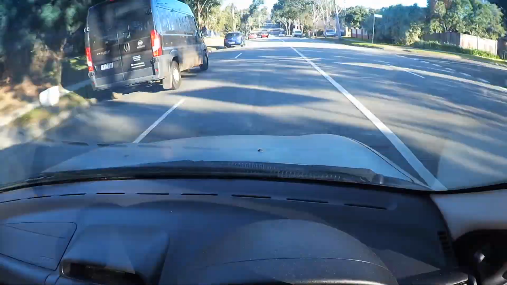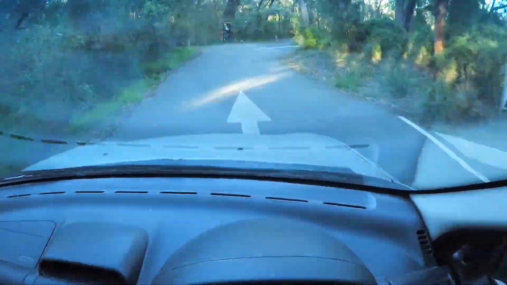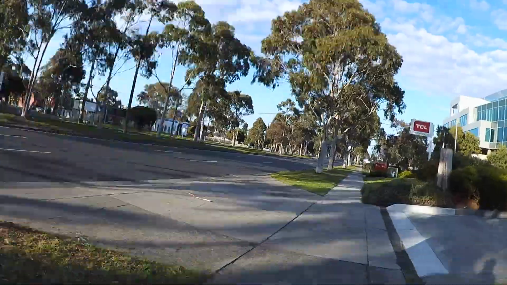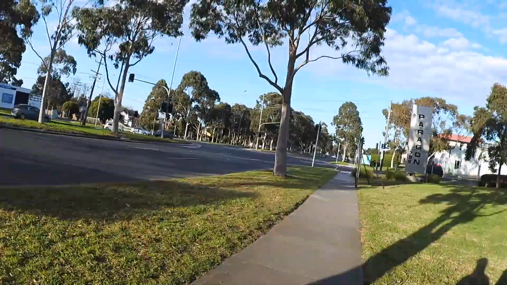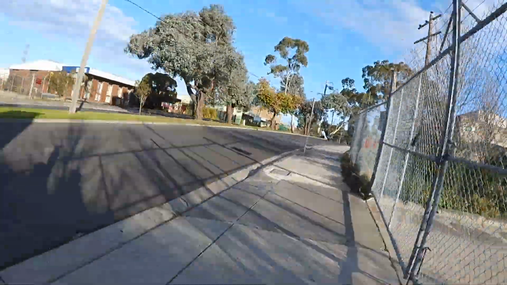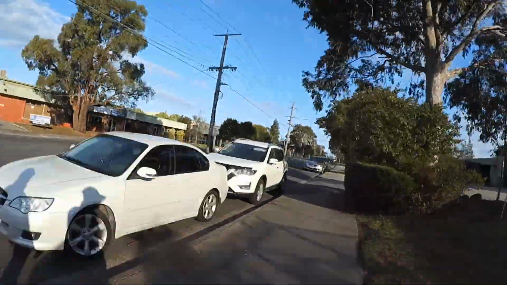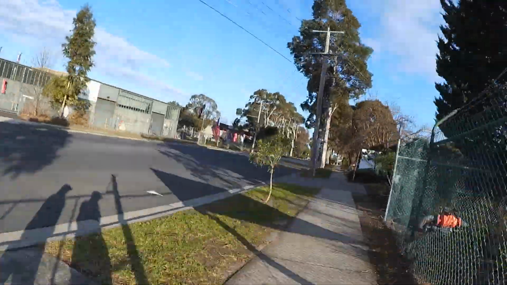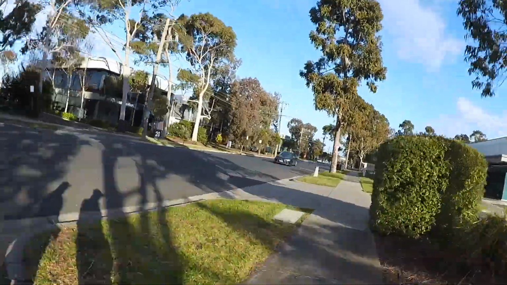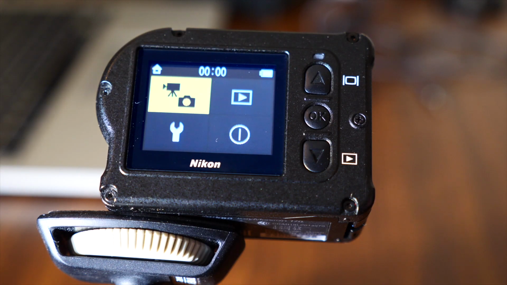Guys, today I'm just gonna show you quickly the video modes of the Nikon KeyMission 170. I've done some time lapse and I'm mainly going to show you the time lapse and superlapse features, and also night sky mode, which will give you a bit more of a nighttime time lapse feature. Alright, let's have a look.